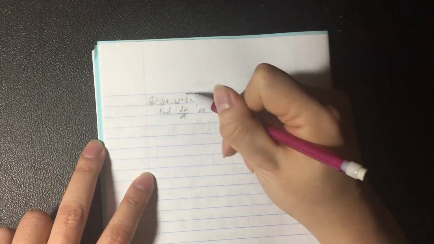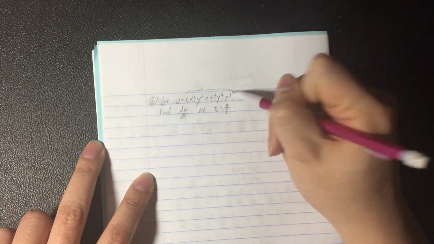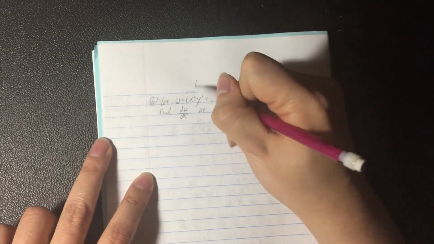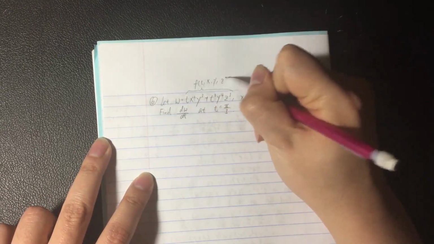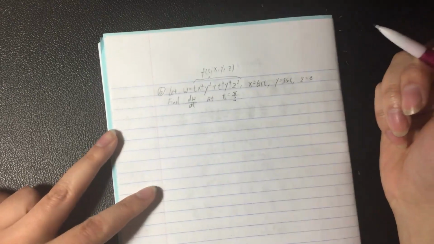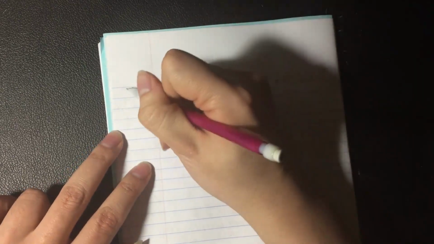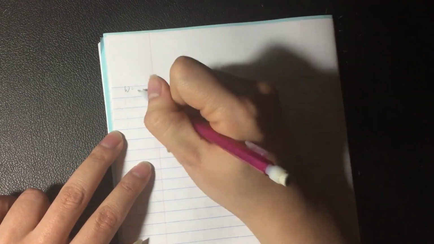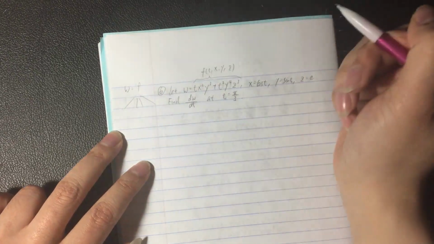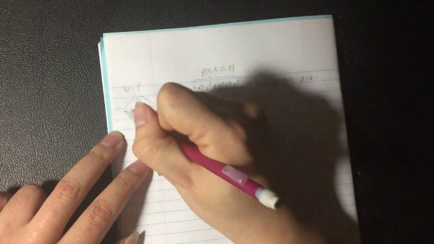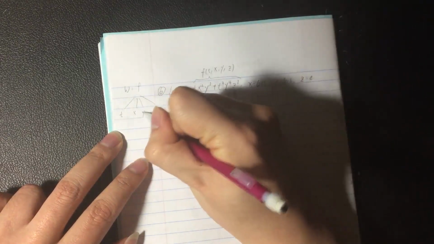This function w has 4 variables, t, x, y, z. Let's use a tree diagram for this problem. W is the same as f. F has 4 variables, t, x, y, z.